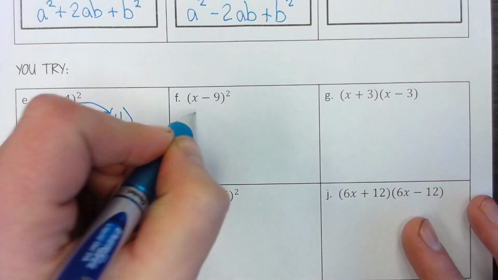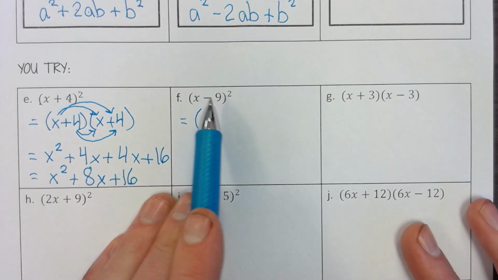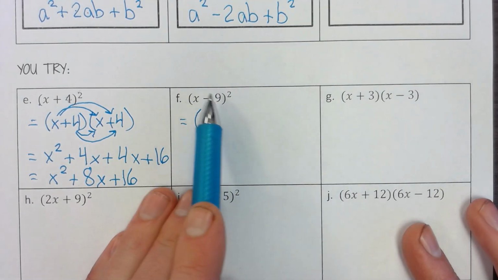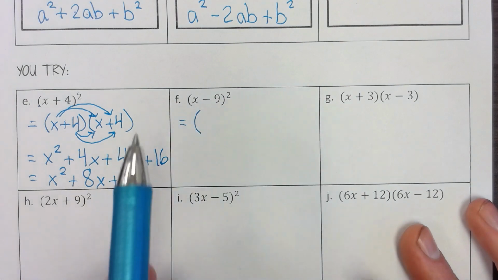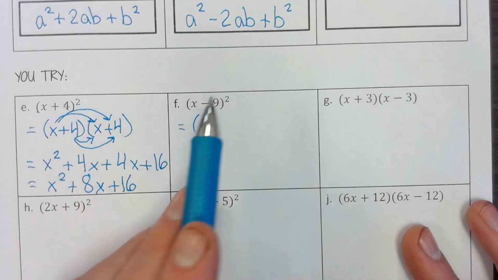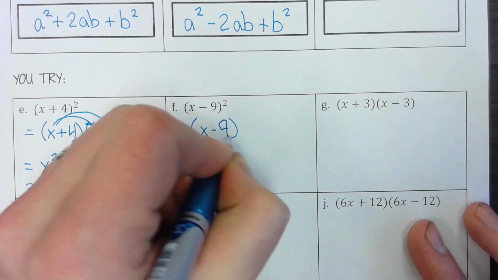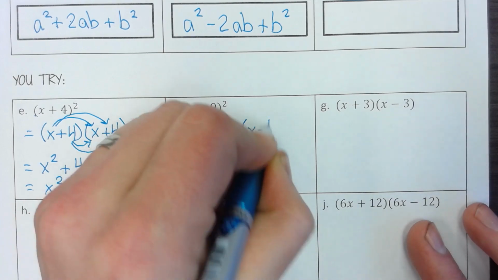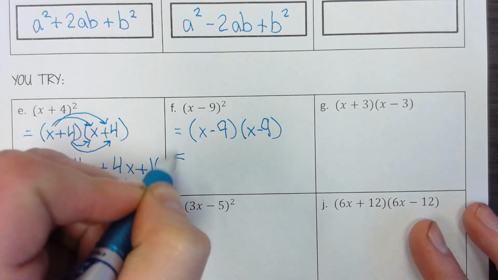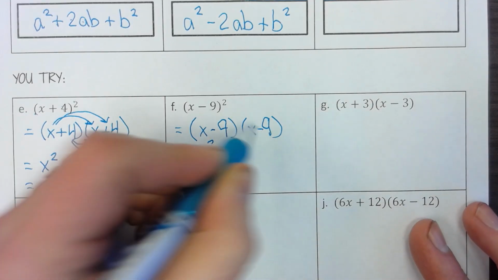So I'm going to rewrite it, but I bet you can see it in here. I'm going to have this squared. I'm going to have negative 9 times x 2 times. And I'm going to have negative 9 times negative 9. Okay? But we're going to do it the long way so you can see what's happening inside of here. So this is x squared. I've got x times negative 9.